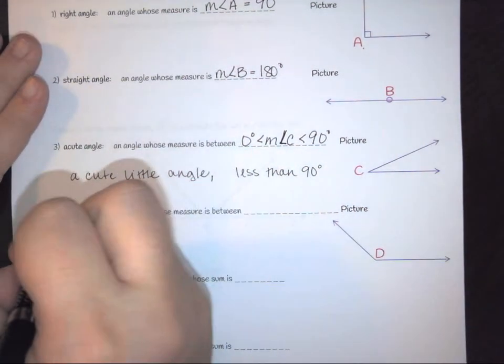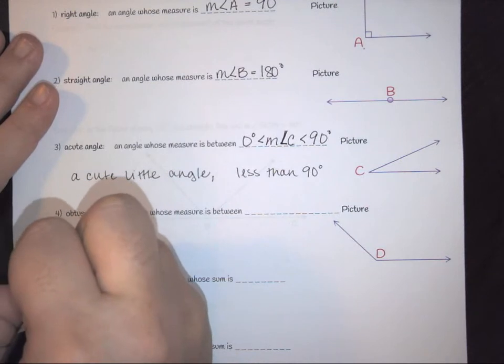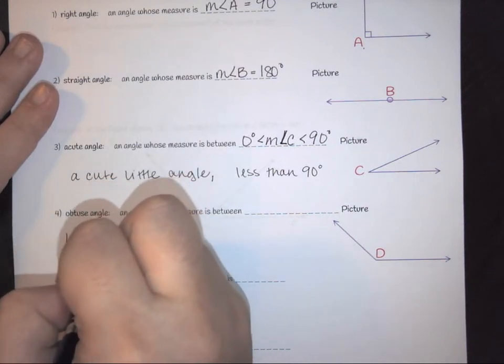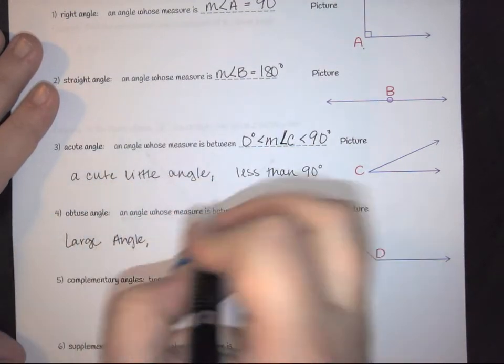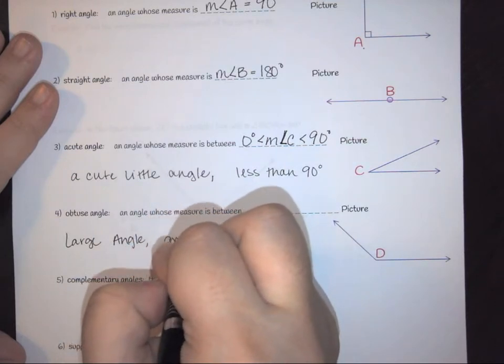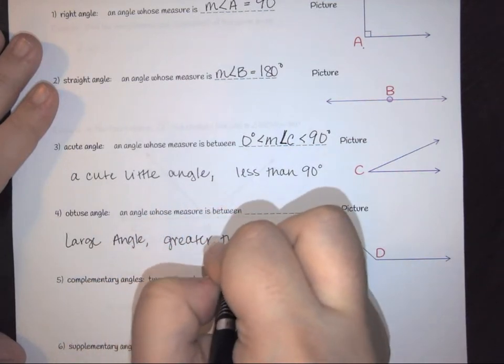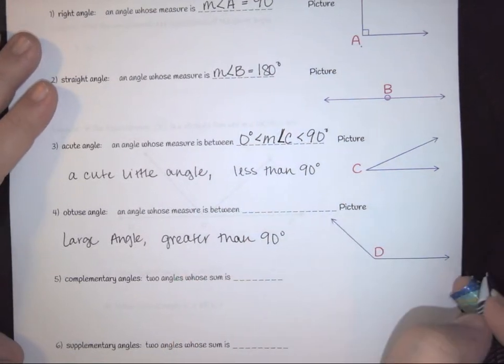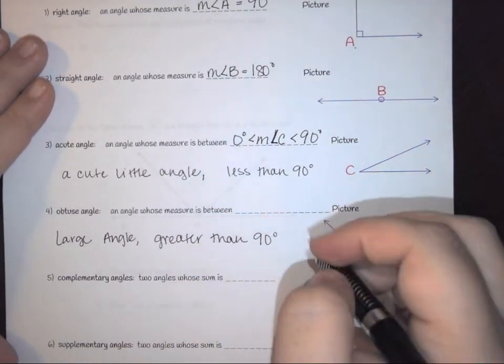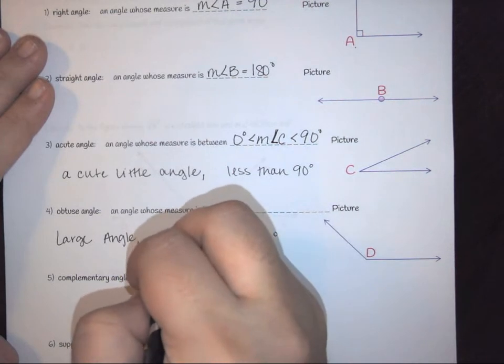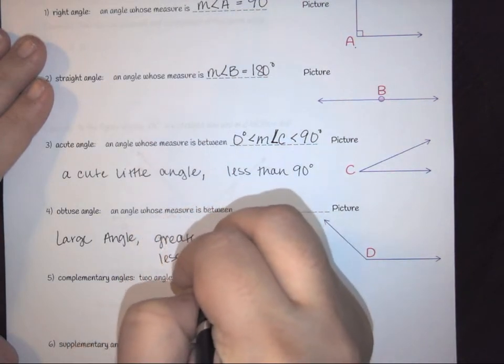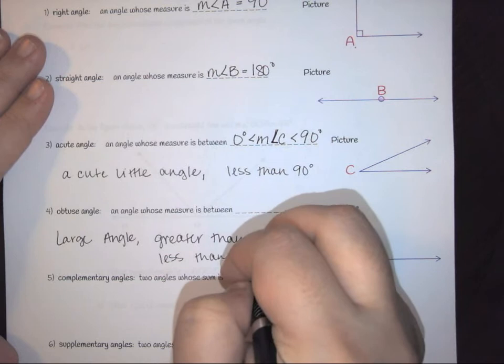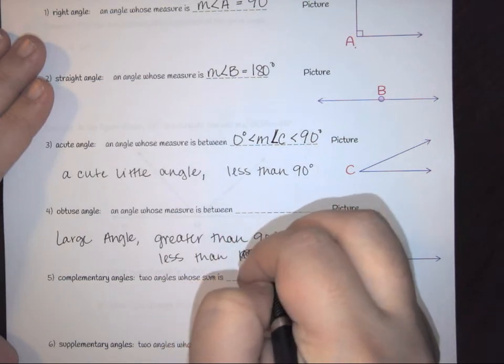Now, an obtuse angle is a large angle. It is normally greater than 90 degrees. But at the same time, it is going to be less than 180 degrees.